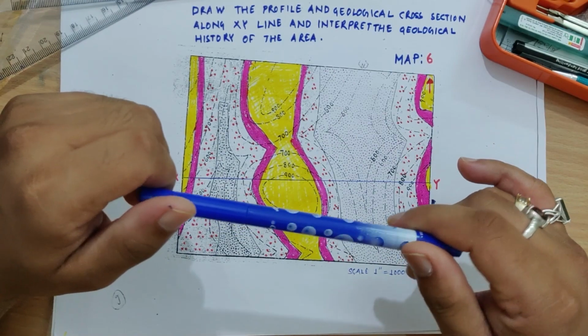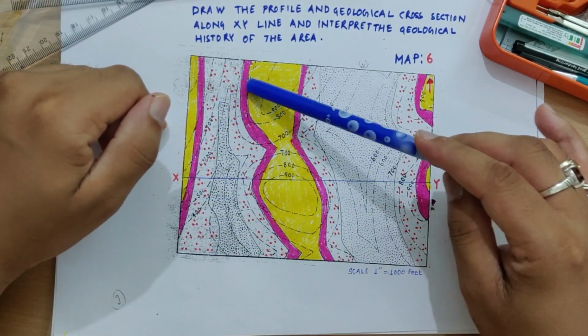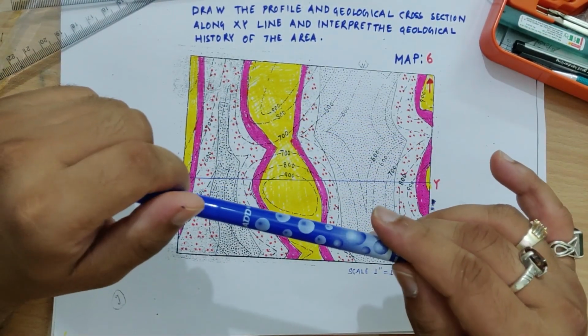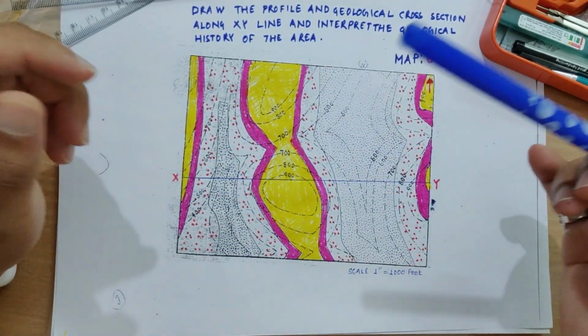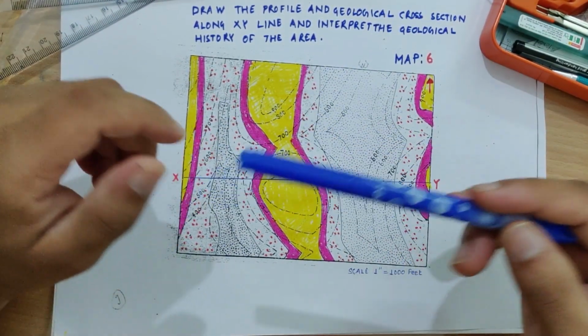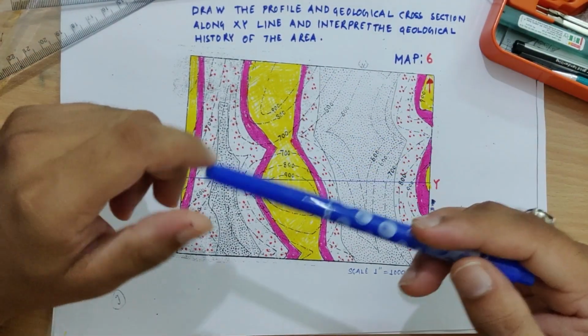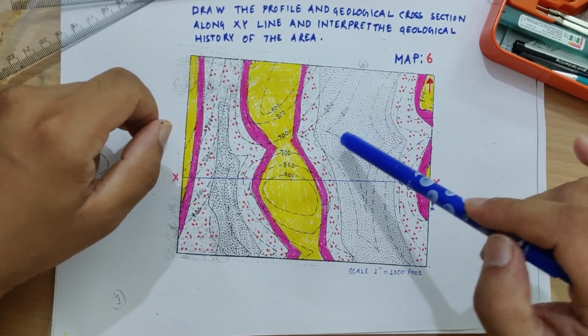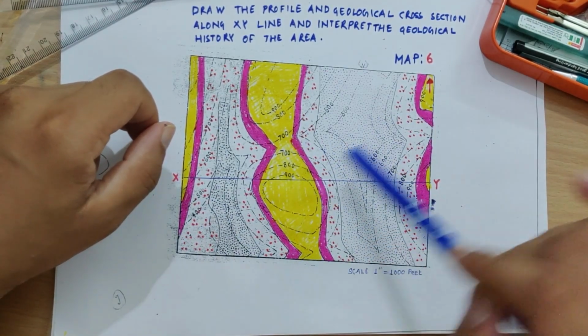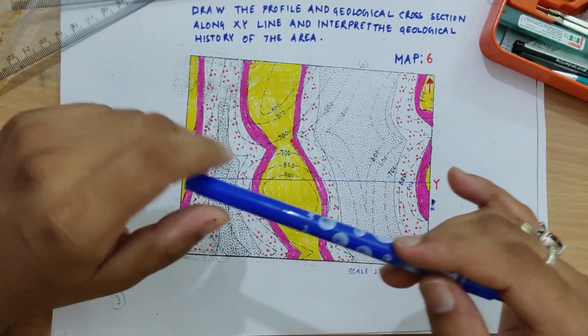The next thing is to see how many beds are present in the area. In order to interpret the number of beds, we count the number of traces, but we avoid repeating the traces. So here we have 1, 2, 3 and 4 different types of lithology which are being repeated in some manner.